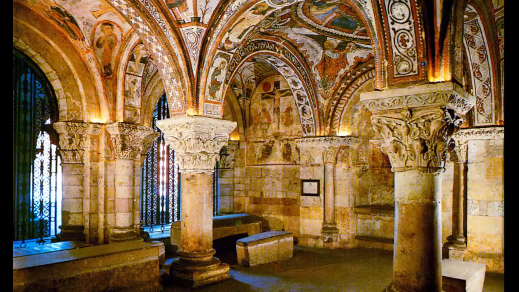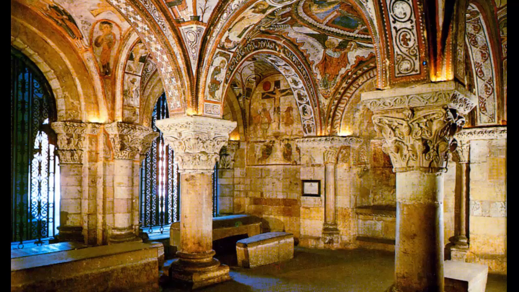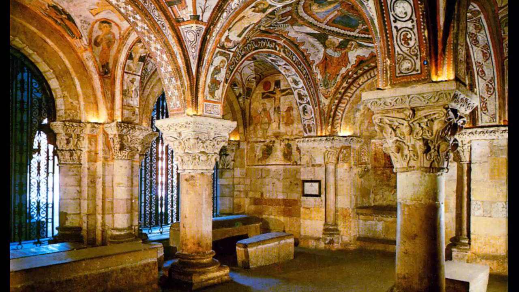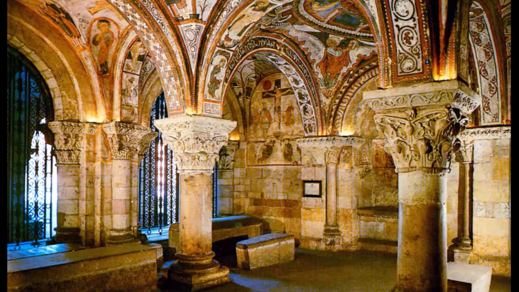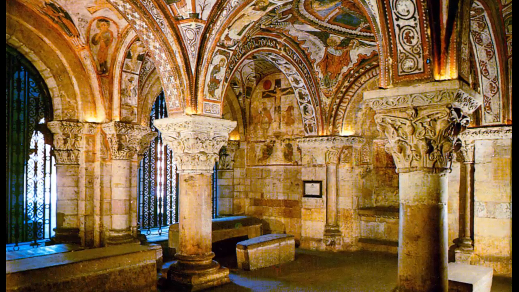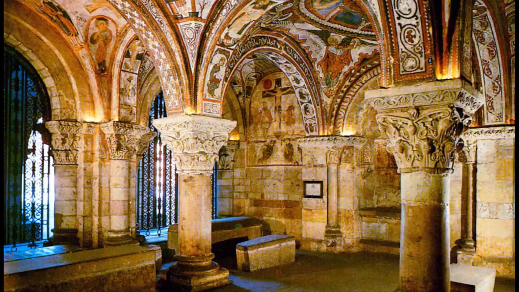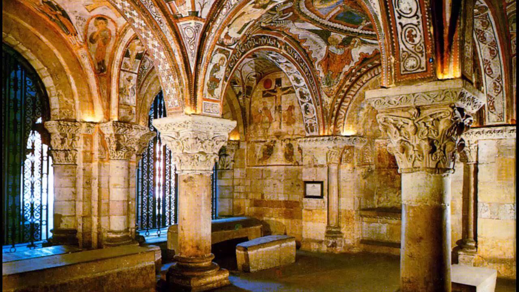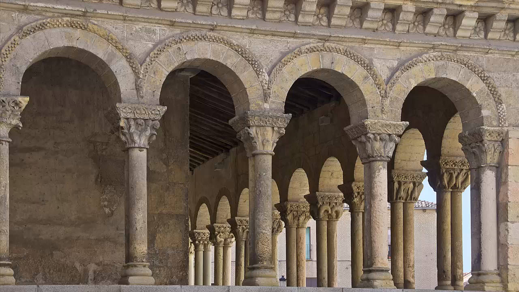With the Roman Church as the main patron, Romanesque metalwork, stonework, and illuminated manuscripts spread across Europe, from the Mediterranean to Scandinavia, creating an international style that was adapted to regional needs and influences.